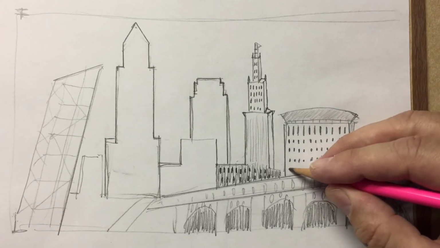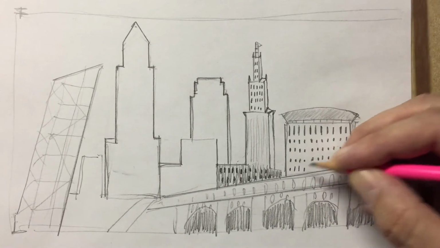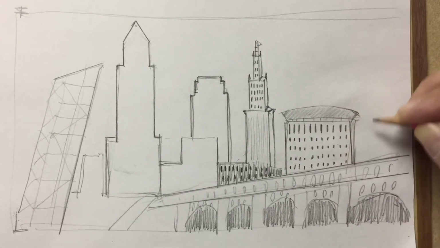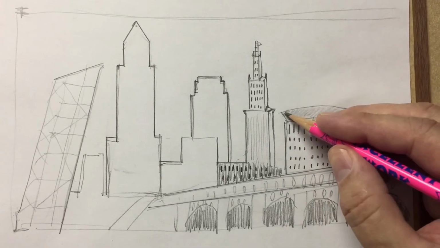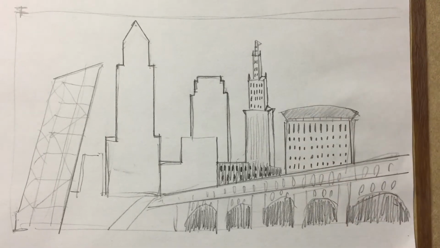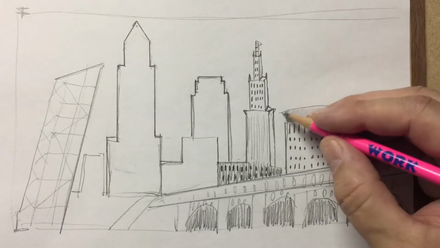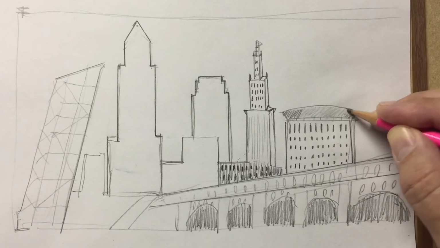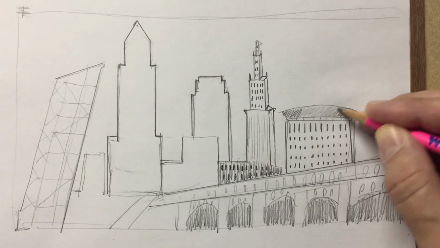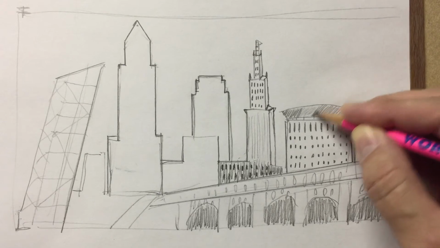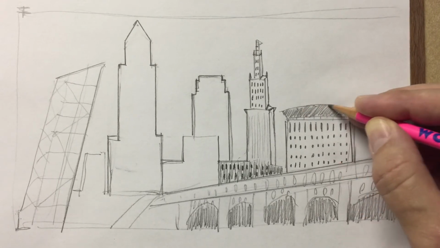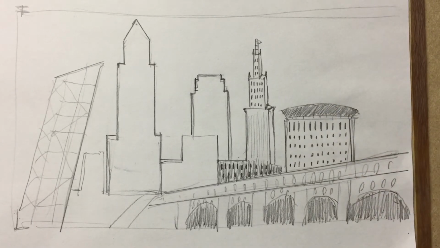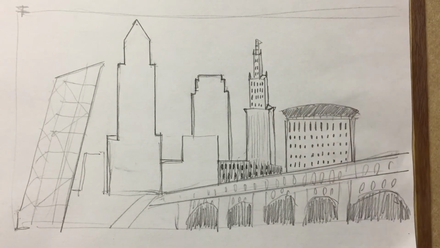And I'm missing some windows on the Justice Center. Yeah, there we go. You know what? This top part of the Justice Center, I actually missed some detail and some shadow. The Justice Center is kind of a strange building. It's curvy. And the architects that designed it did that so that it kind of stood out and it looked different. I remember Cleveland before there was a Justice Center.